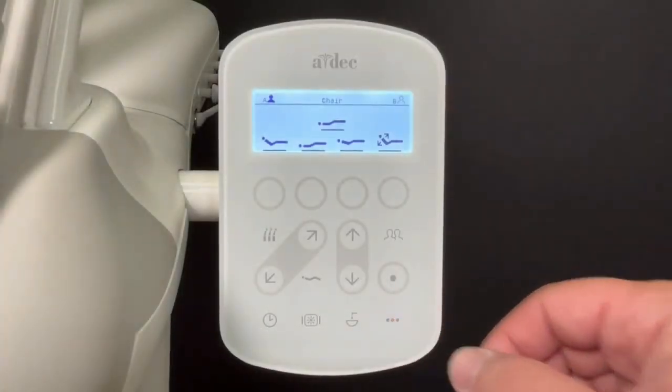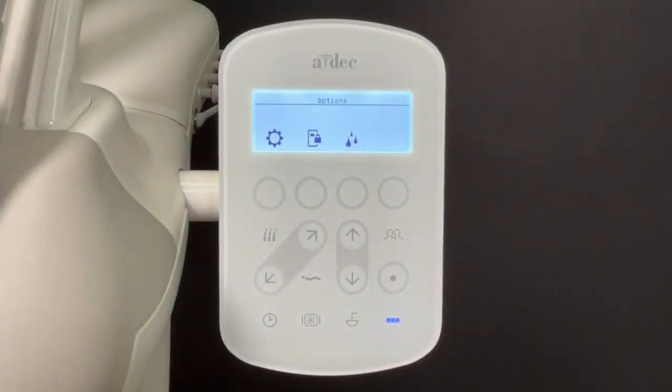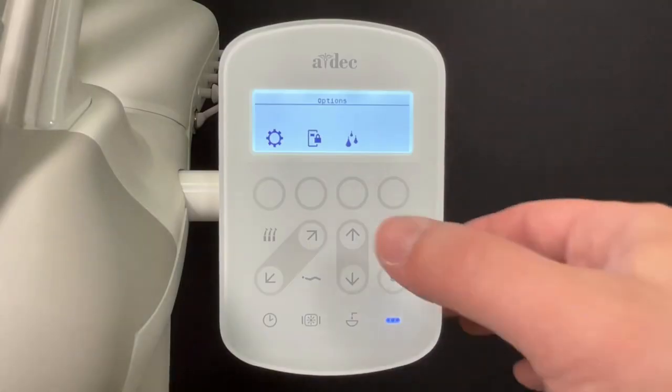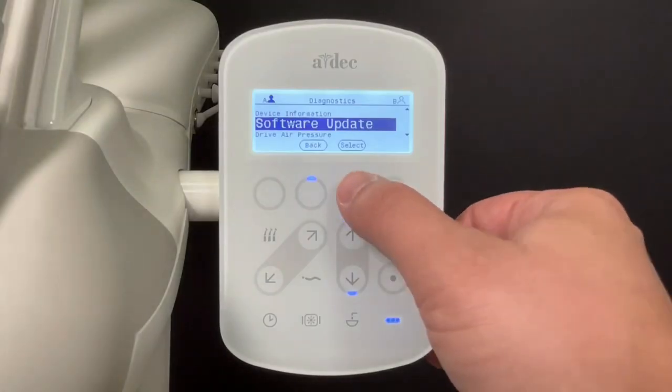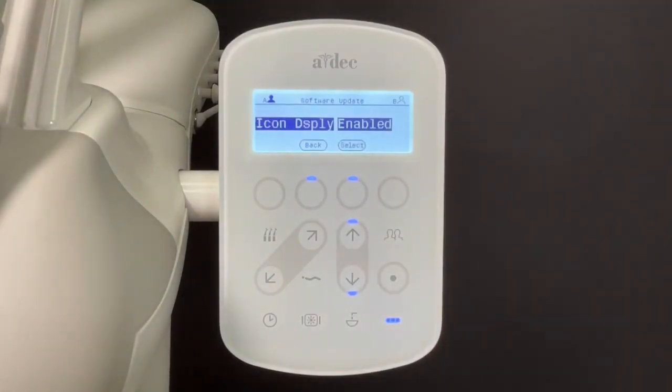Begin by pressing the Options menu button. Then go into the Settings menu. Select Diagnostics. Scroll down to Software Update. Choose Icon Display.